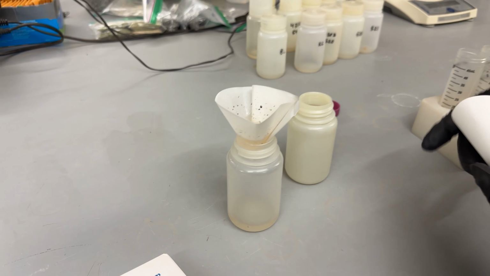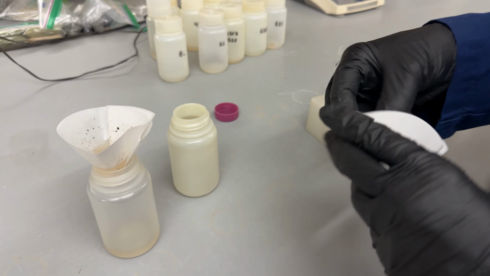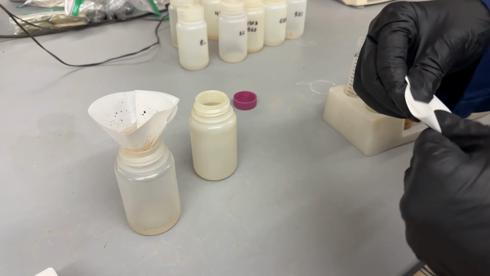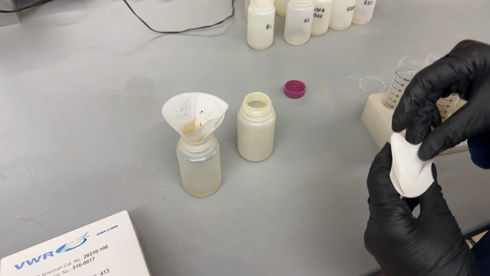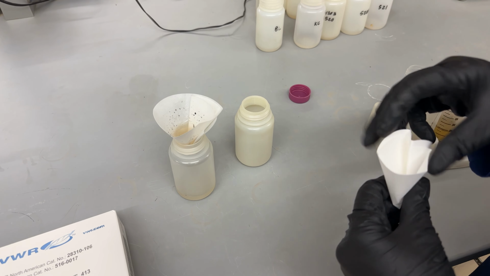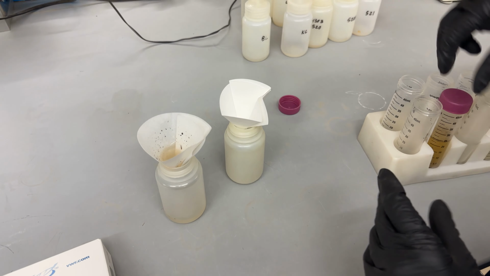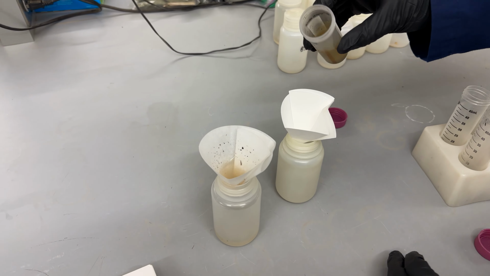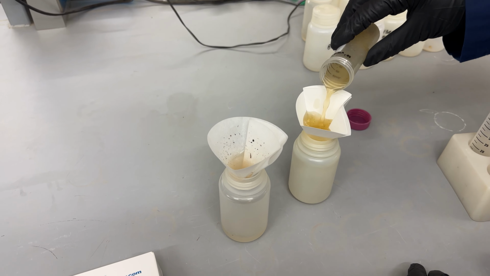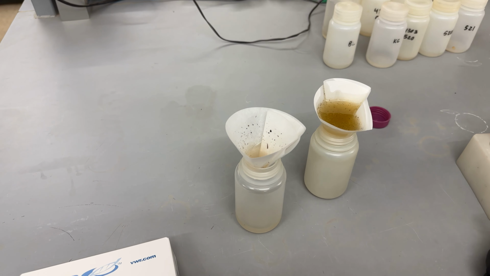We'll do the same thing for the plant extract with the acetic acid. Fold the filter in quarter and then notch it so that it doesn't seal against the side of the bottle mouth, and then pour the sample in and let it filter.